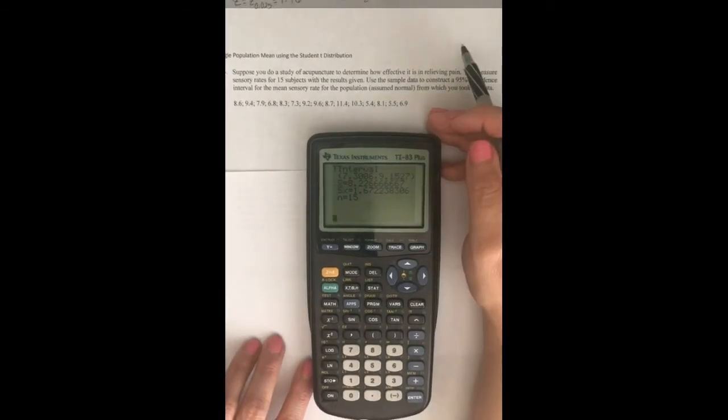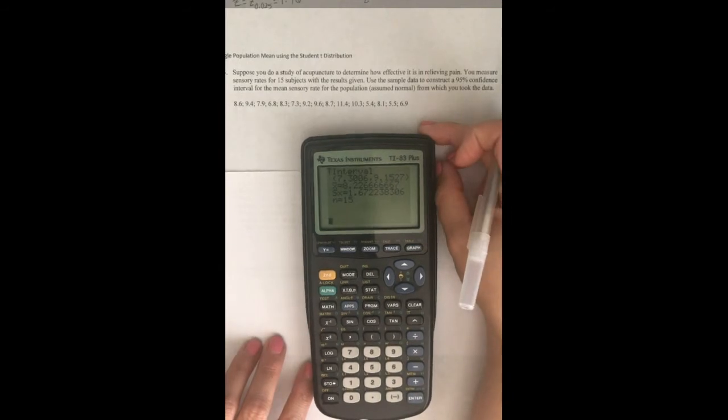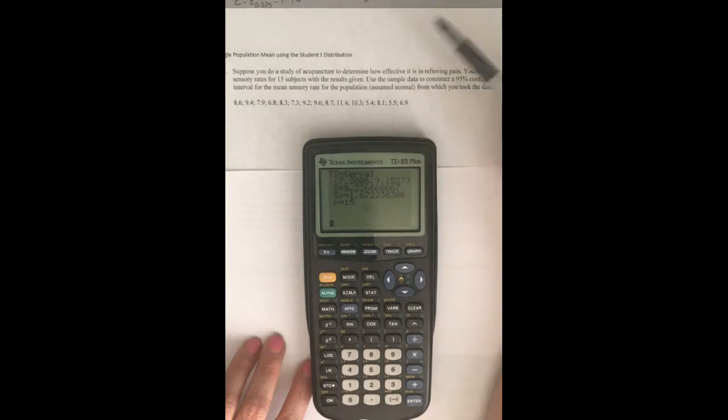So not only does it give us our confidence interval, it also gives us our sample mean, our sample standard deviation, and then again the number of data points that we have, the n value, which is 15.